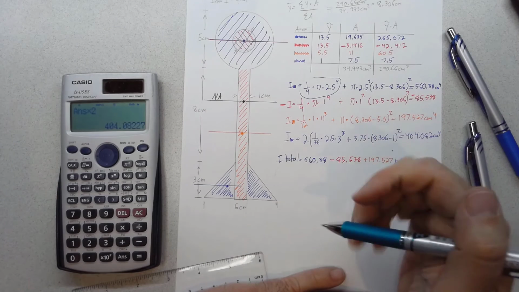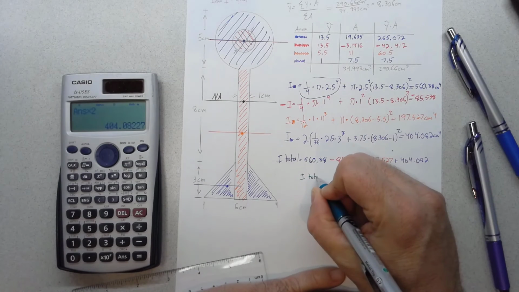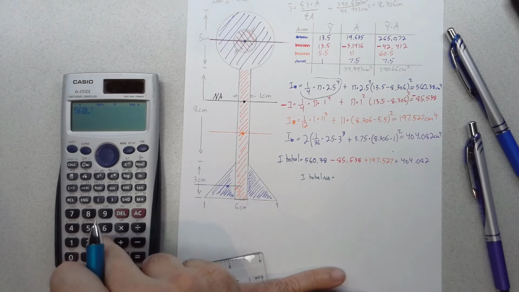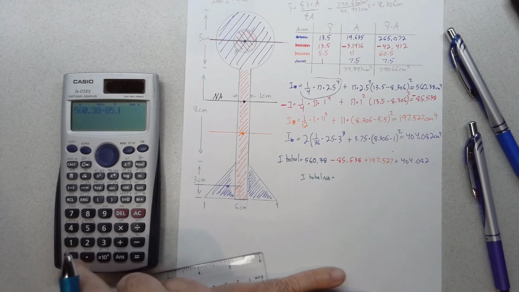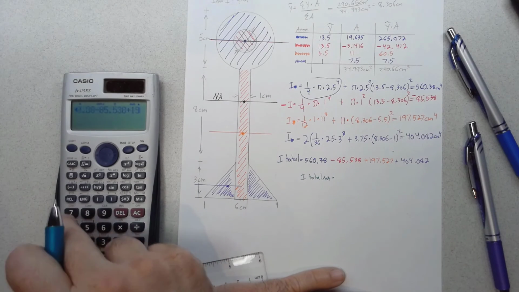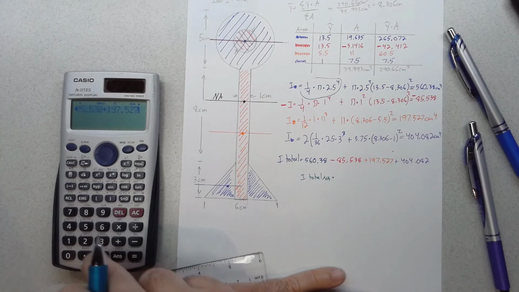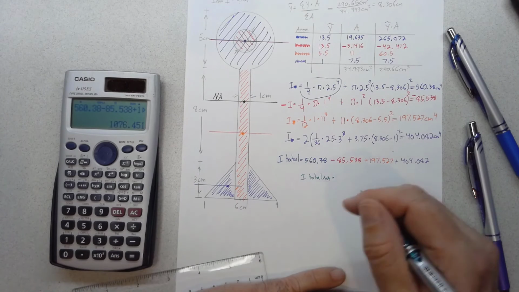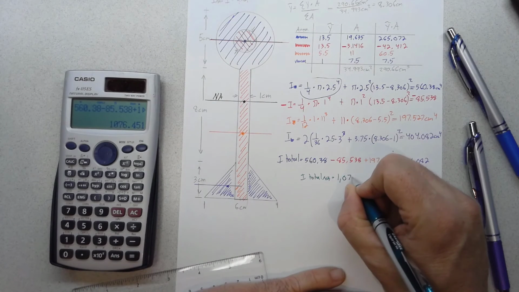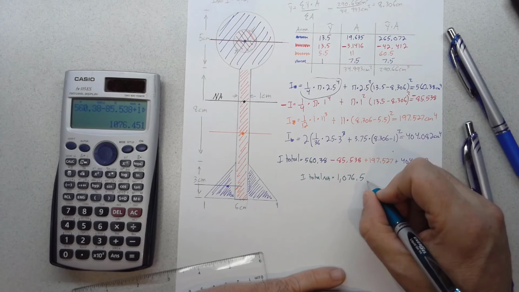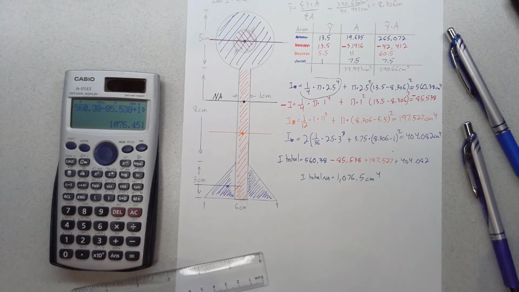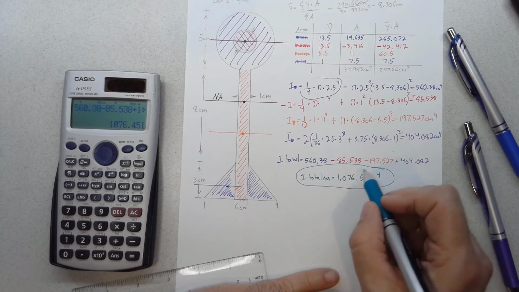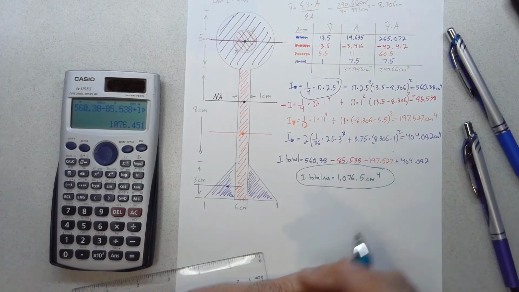So I total about the neutral axis is equal to 560.38 minus 85.538 plus 197.527 plus 404.082 equals 1076.5 centimeters to the fourth. That is this bending stiffness basically of this shape about its neutral axis.